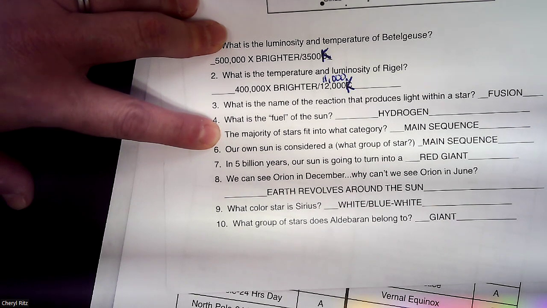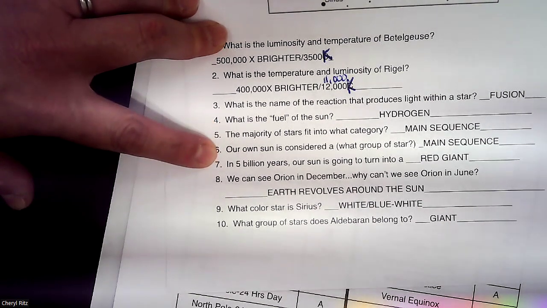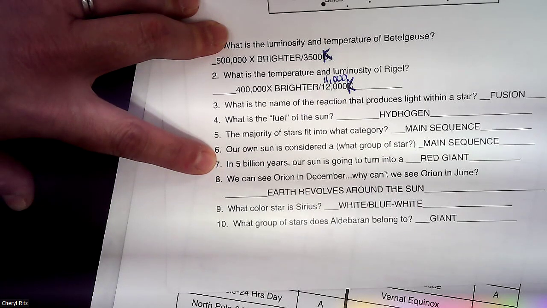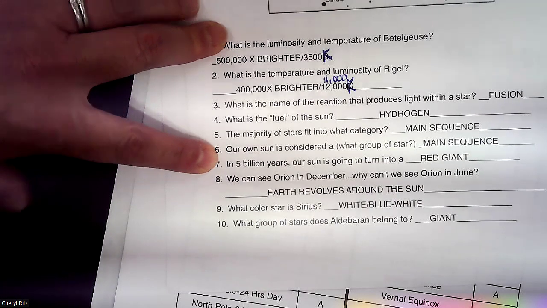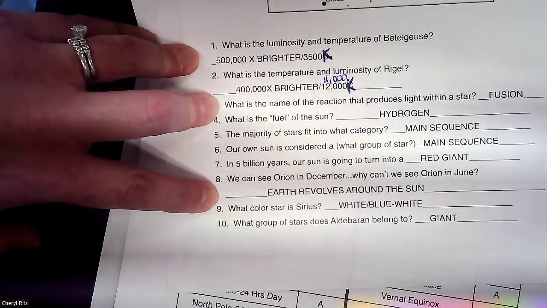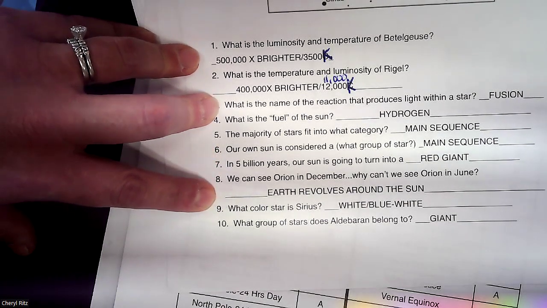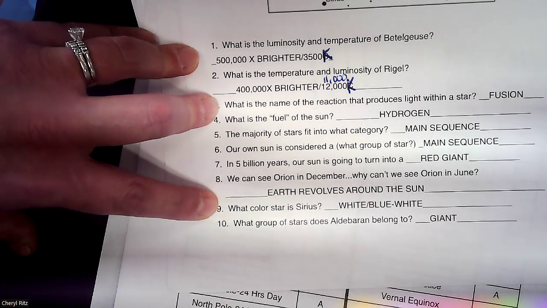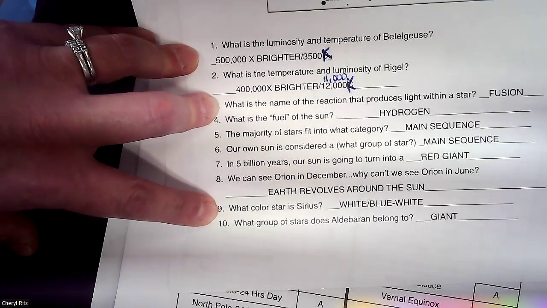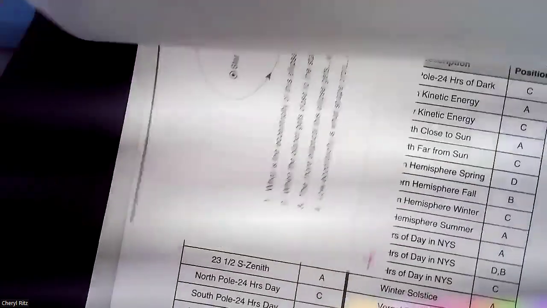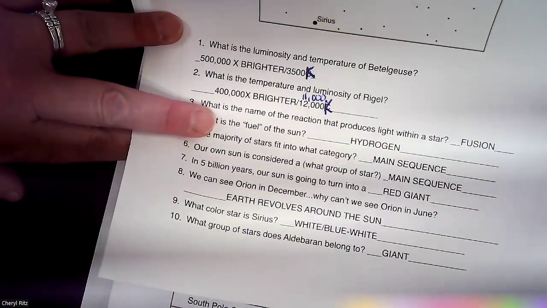The majority of stars are on the main sequence. Our own sun is part of the main sequence. Don't worry about number 7, but it will turn into a red giant. The Earth revolves around the sun. That's why we can only see Orion in the winter and not in the summer. Sirius is a white or blue-white star, and Aldebaran is a giant. Questions on any of those?